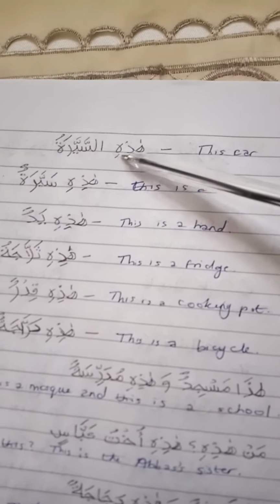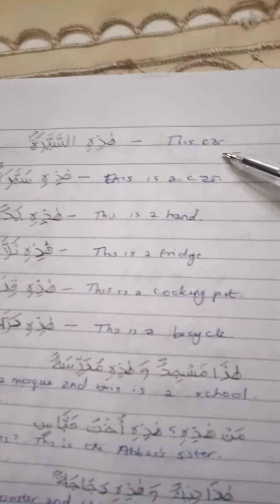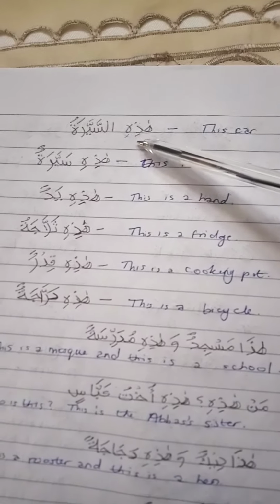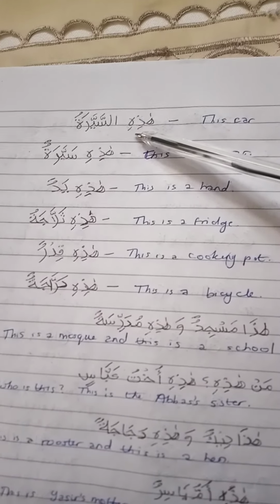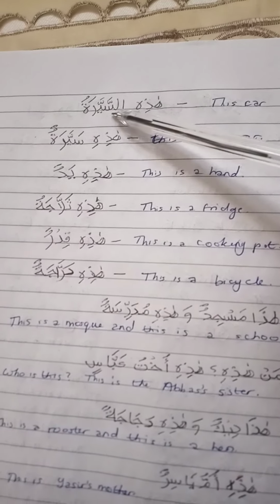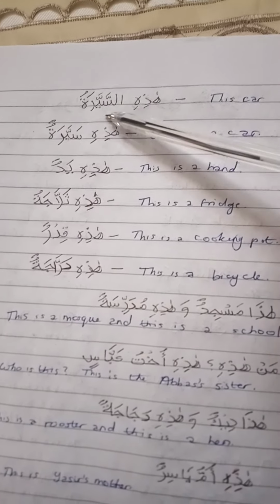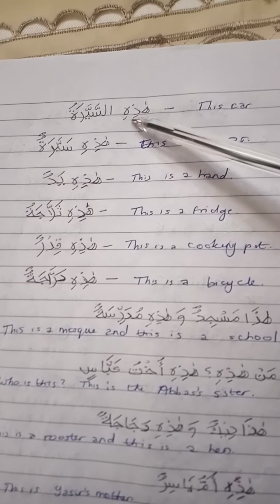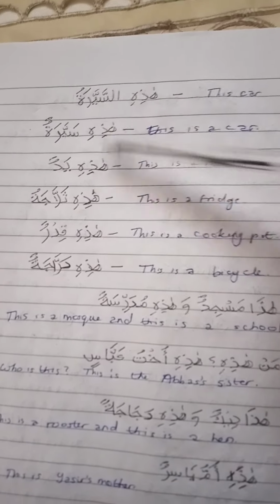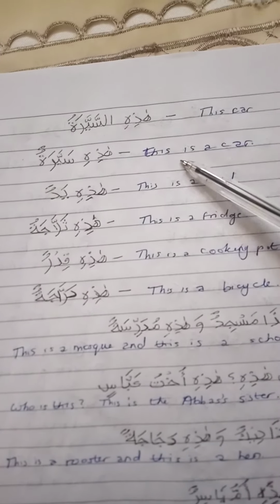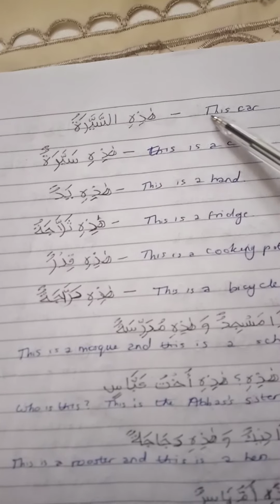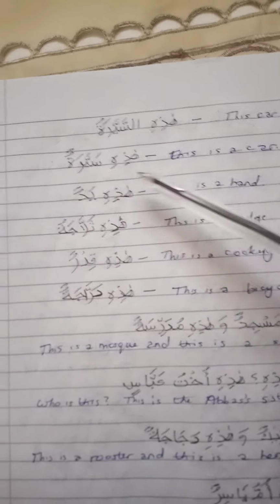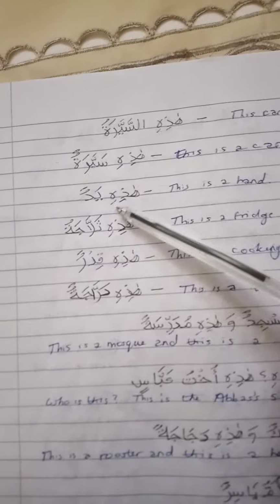Moving on. Hazihi sayyaratu, this car. So remember, these are ismul ishara words, and we have an alif lam in front of it. So hazihi sayyaratu, and hazihi, because car is feminine. Hazihi sayyaratun means this is a car. So I'm just showing the difference. If you've got an alif lam, it means this car. Hazihi sayyaratun is this is a car without the alif lam. Hazihi yadun, this is a hand.